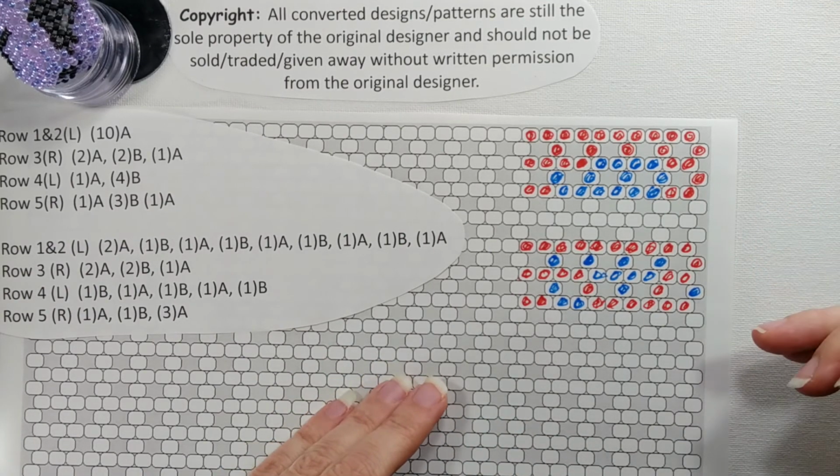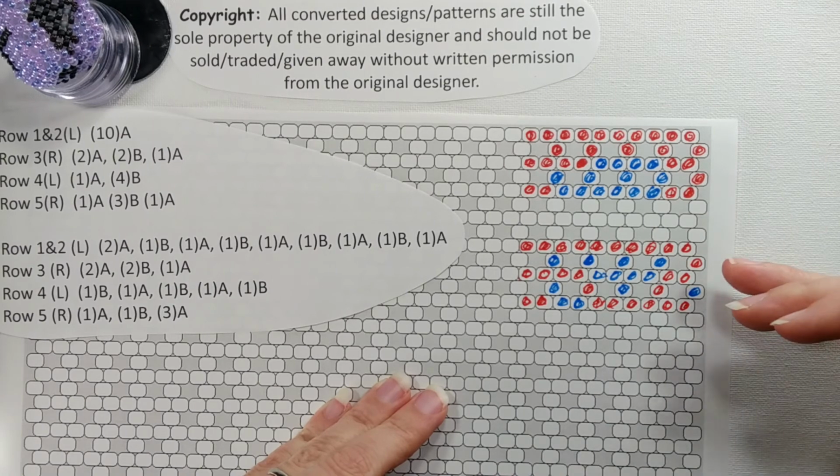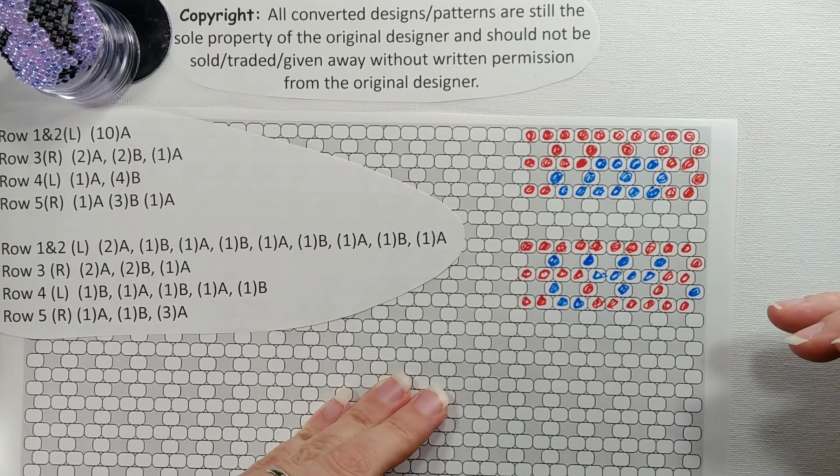But that is converting flat peyote with a word chart. I hope that you'll find this useful for those patterns that are large and have lots of colors.